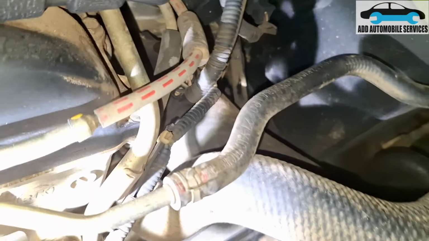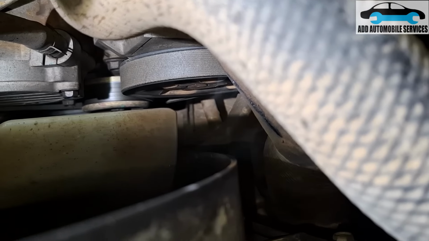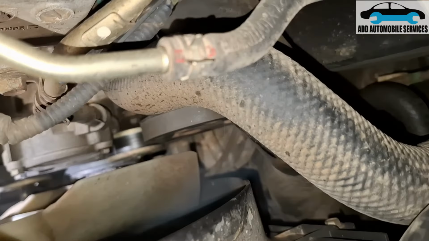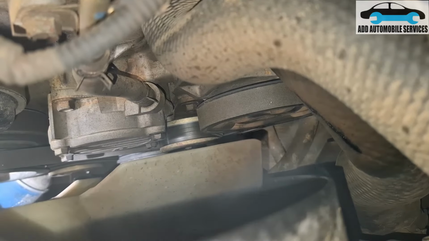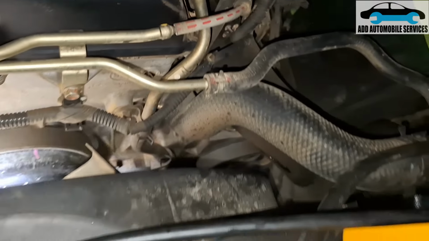Okay, so let me use this light. So you can see where the smoke is coming from. That tells me that the hose is open and there is too much smoke coming from that side. That tells me that my problem has been found. You can see that this is where the smoke is coming from. You can see it is open. Yeah, that's where the smoke is coming from.